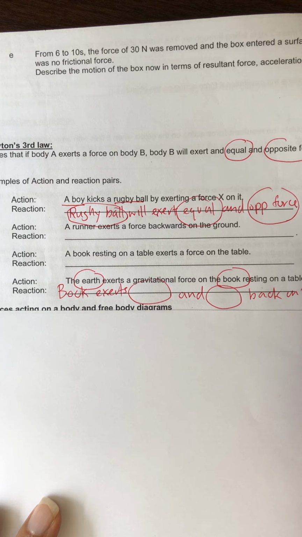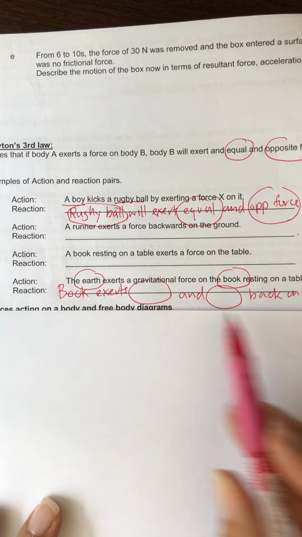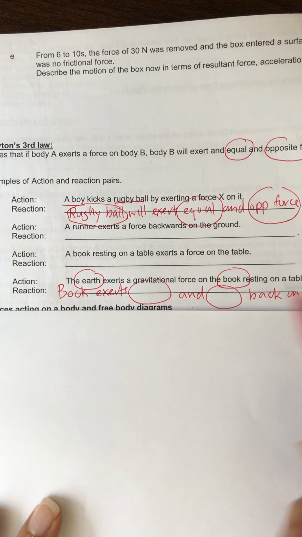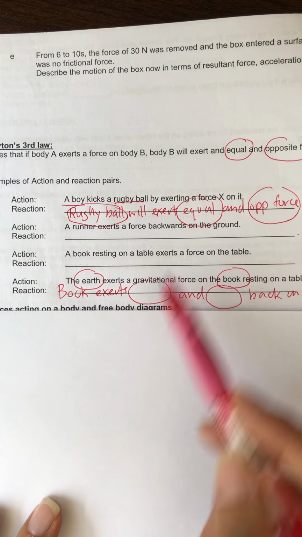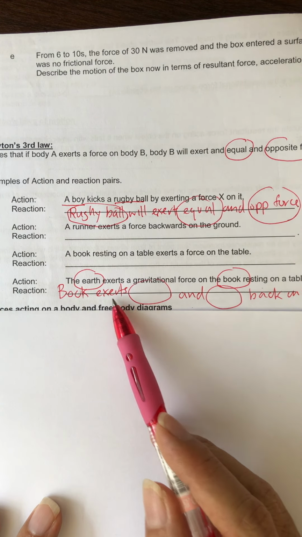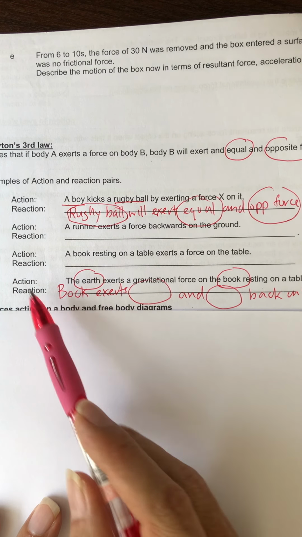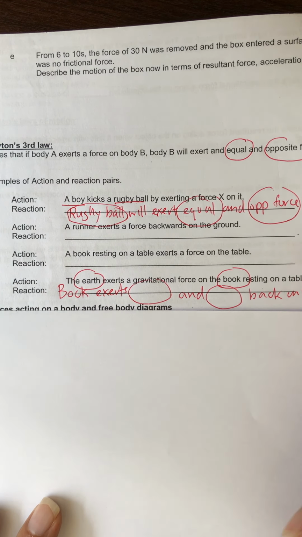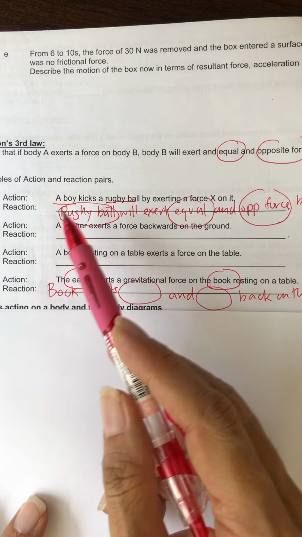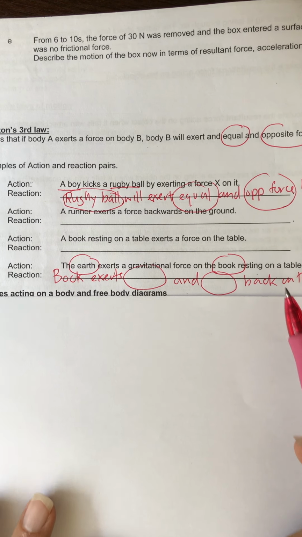So always remember this. As I said, you don't need to memorize Newton's third law, but you definitely need to understand it and be able to use it to explain action reaction pair forces. So please be aware this comes out. Just revise with you quickly.